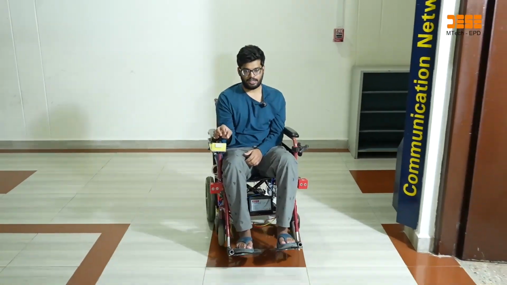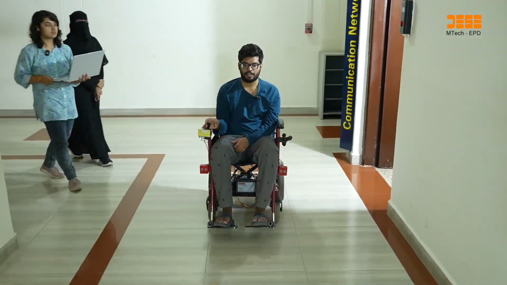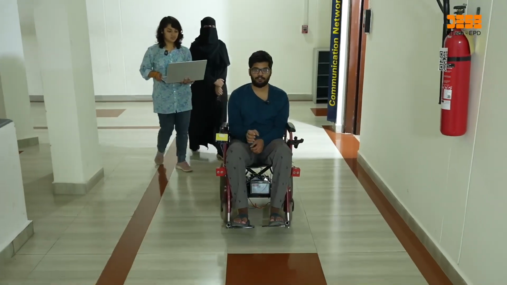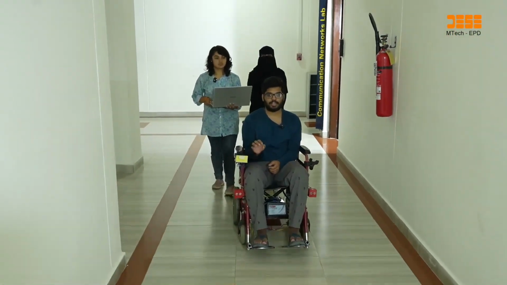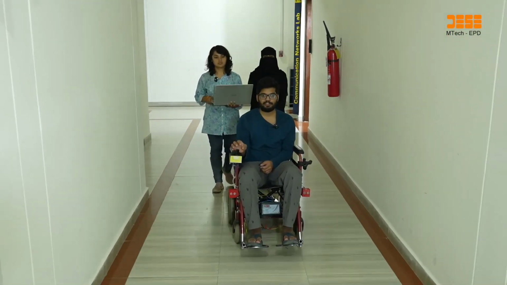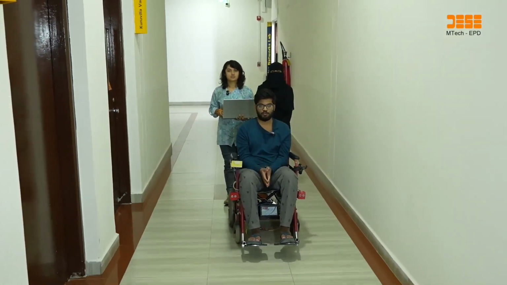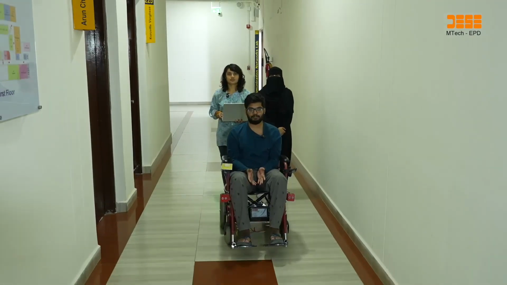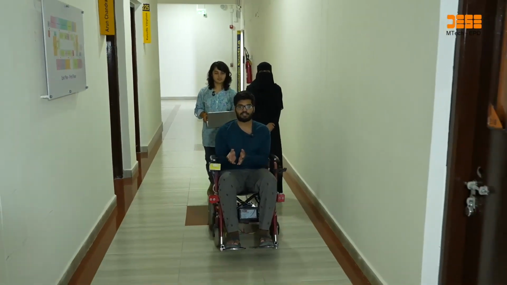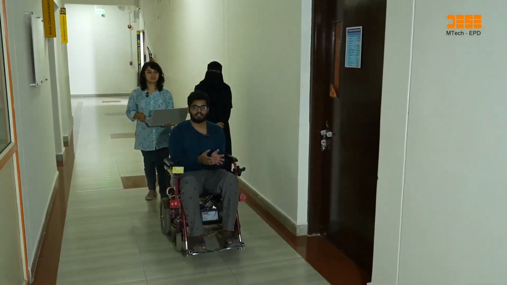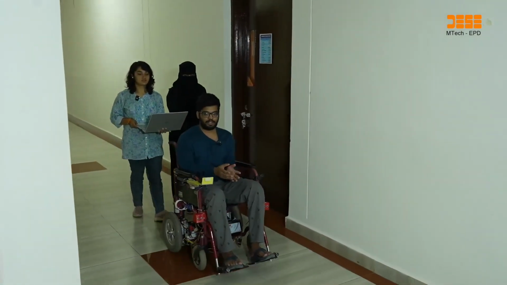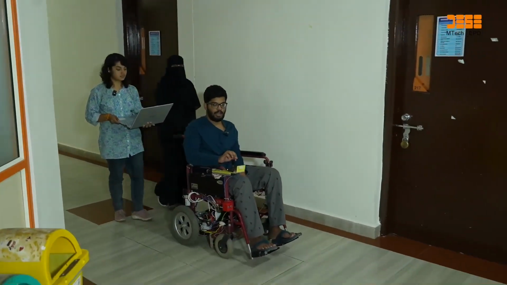So as you can see, initially, our steady state speed is 5 km per hour, and that is converted to 40 RPM. So it took 2.5 seconds to settle to 5 km per hour, and you can see I'm moving straight. That means that both the motors, left motors and right motors, are synchronized properly, and both are moving at the same speed. Now I am going to turn right.